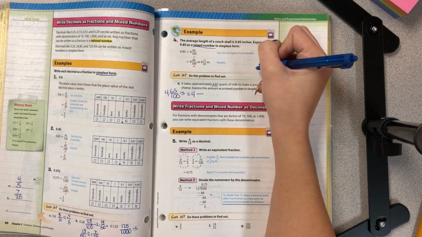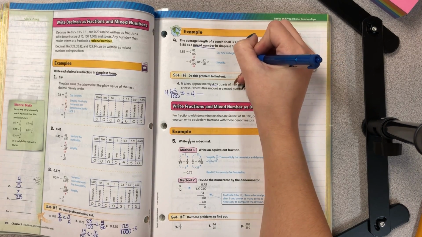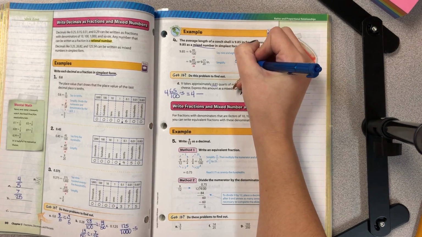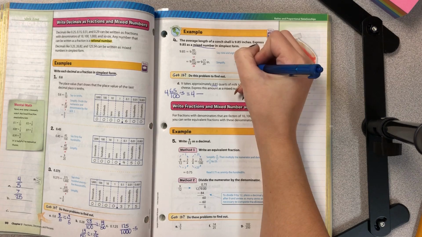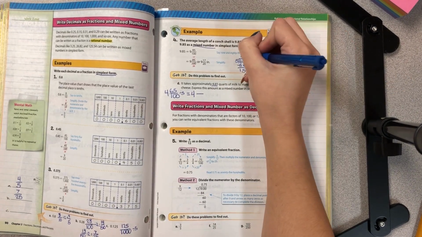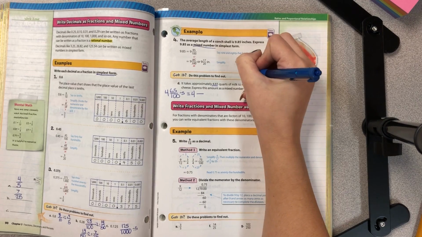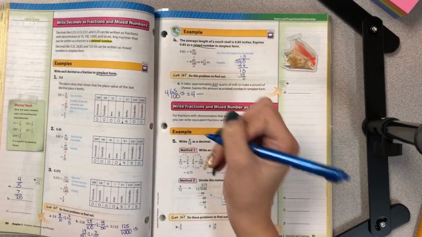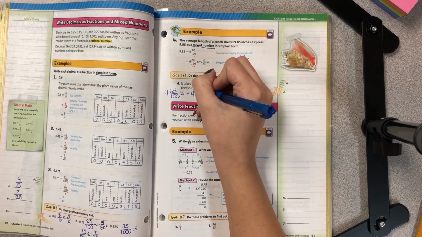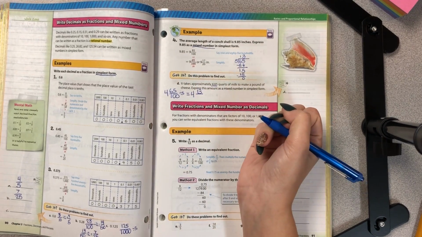I'm going to work this out. So I know that I can do 65 divided by 5. 5 goes into 6 one time. And then I subtract and I bring down. 5 goes into 15 3 times. And that is evenly. So I know that 65 divided by 5 is 13.